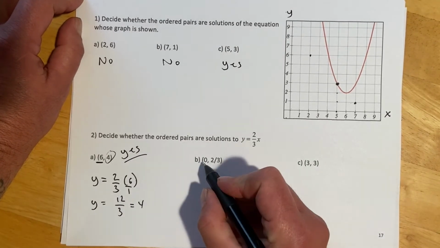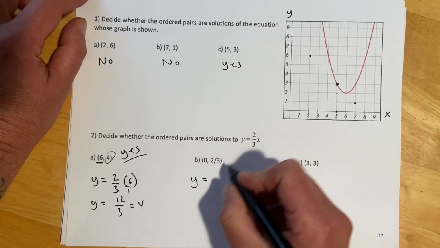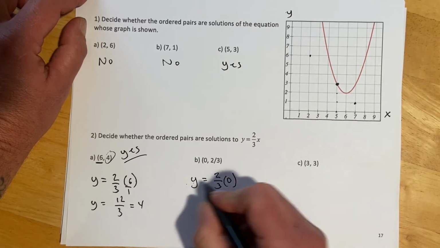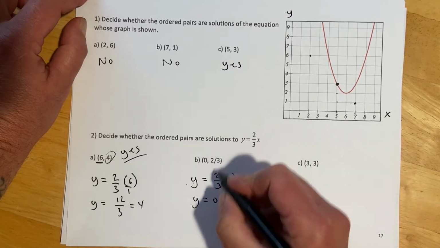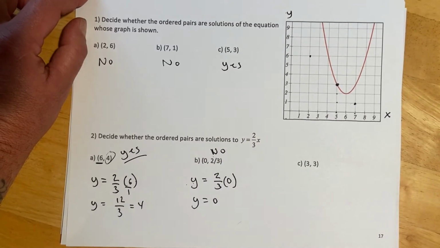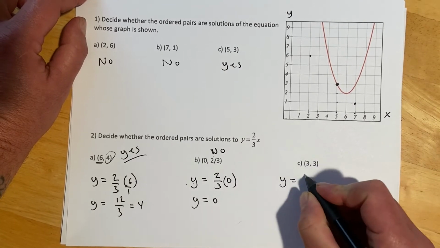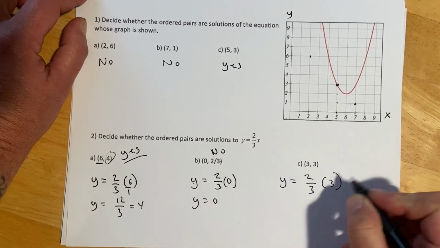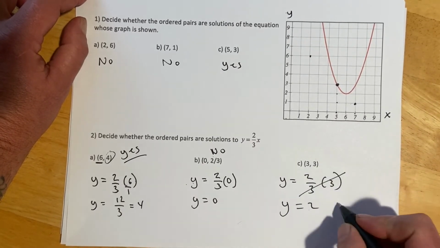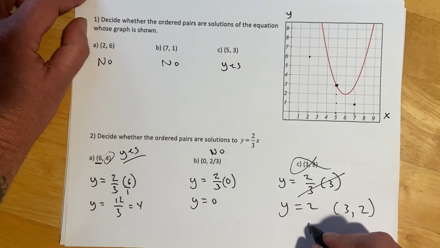Do the same thing with the next one. This is saying when x is 0, y is 2/3. Let's see if that's true. 2/3 of 0 would be 0, so y would be 0. That is not 2/3. So we would say, nope, this point does not satisfy that equation. And then if we do 3, 3, same thing. y equals 2/3 times 3. Just cancel those 3's and I get y equals 2. That would be the point 3, 2, so this point does not satisfy the equation.